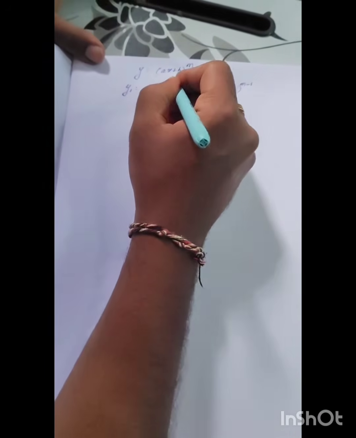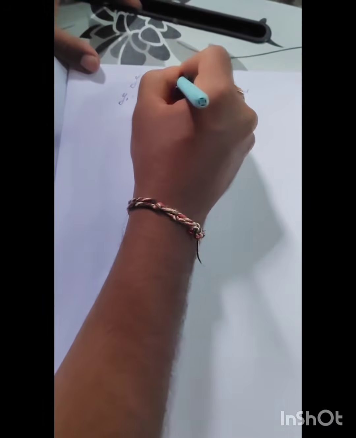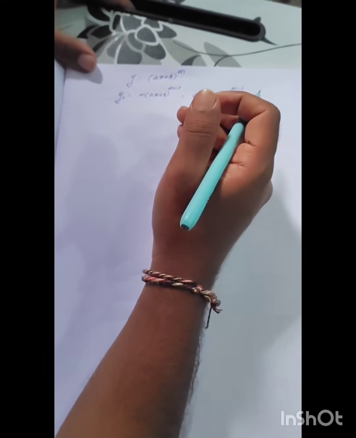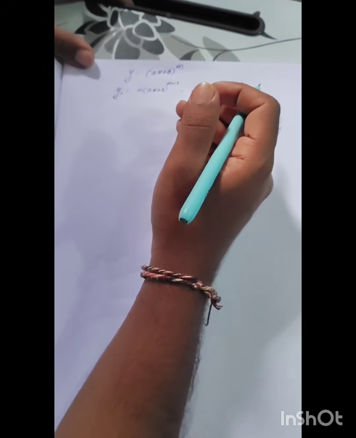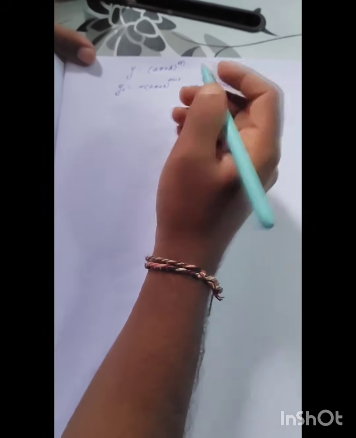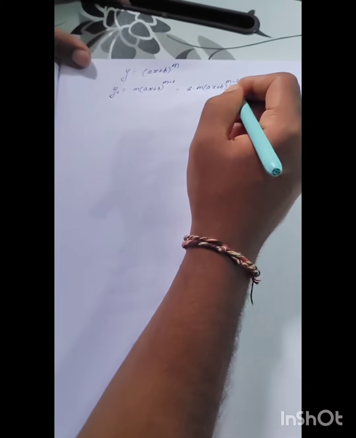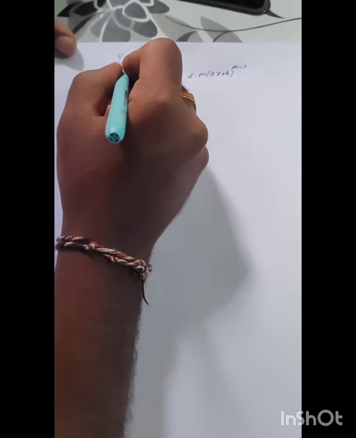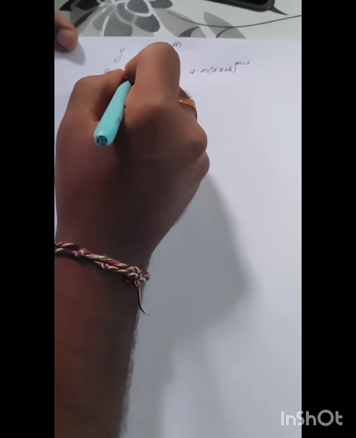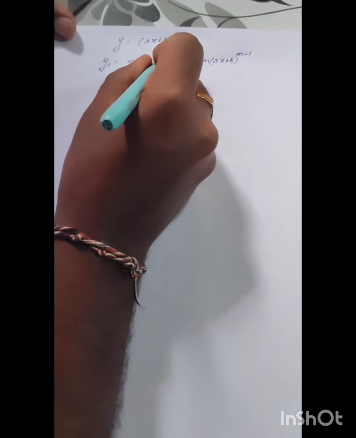So now we will see the next problem, that is y is equal to ax plus b raised to m. Again this is an exponential function. Let's try to solve using the same identity, the same formula, that is derivative of x power n is equal to nx raised to n minus 1. So the first order derivative of y is equal to ax plus b raised to m will become m into ax plus b raised to m minus 1.